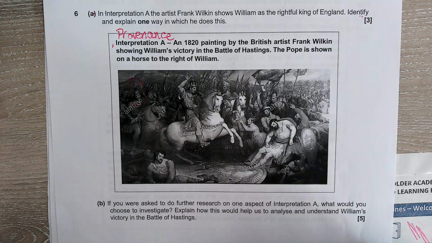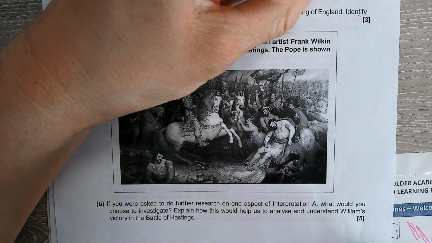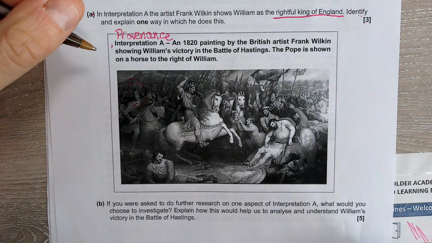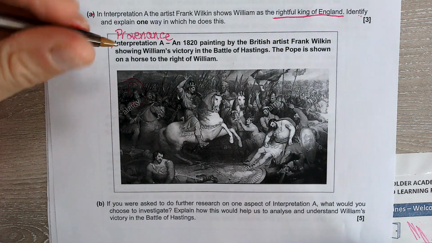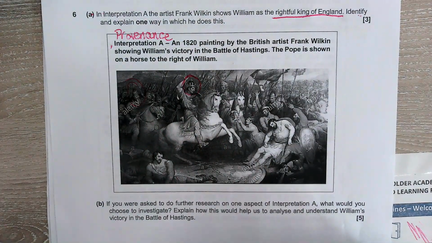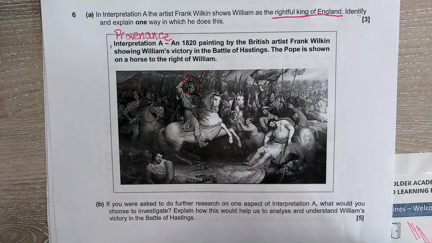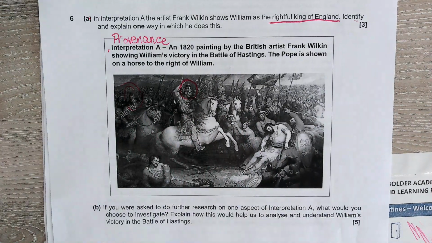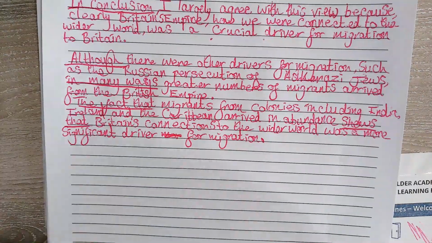So this question is really simple. Do not overthink it. Do not spend much time on it at all. I'm just looking for one way that this picture, and it will usually be a picture, shows William is the rightful King of England. I think this is really easy. This one was a gift because William is wearing a crown. That tells us that these people think he's the rightful King of England, right? Easy. Keep it simple.